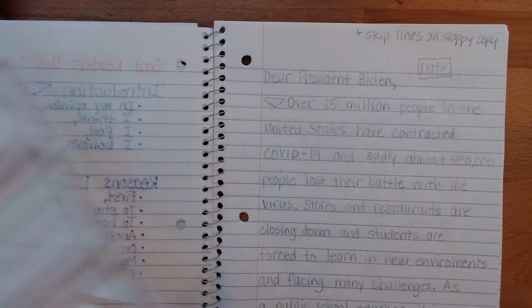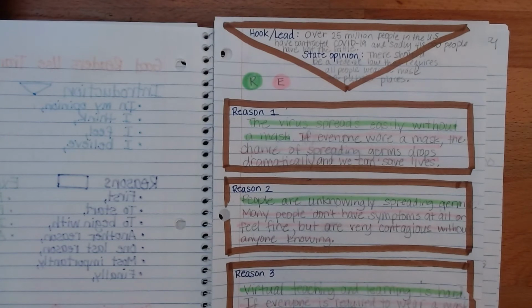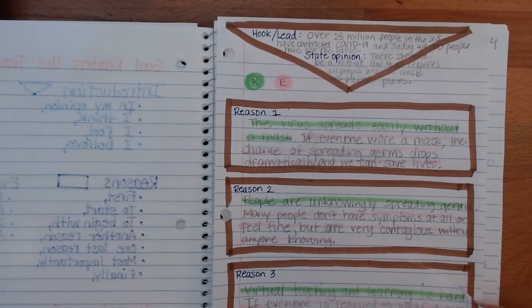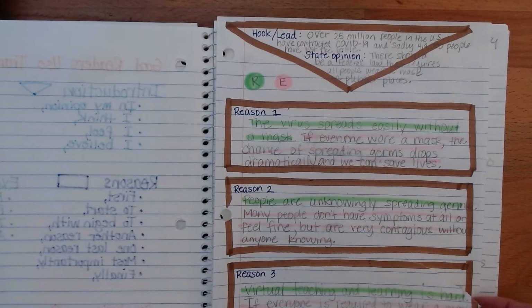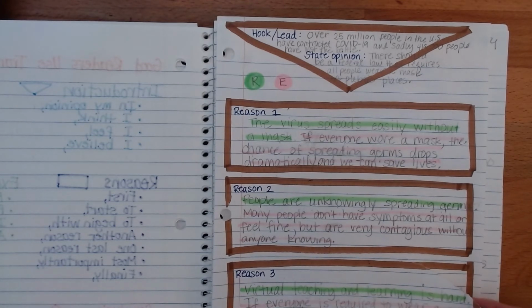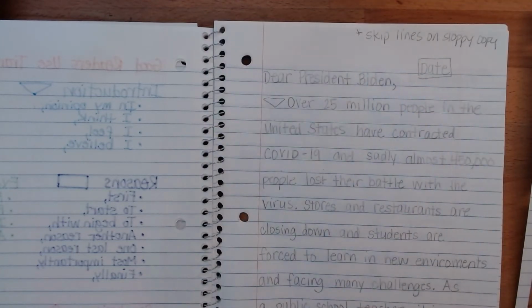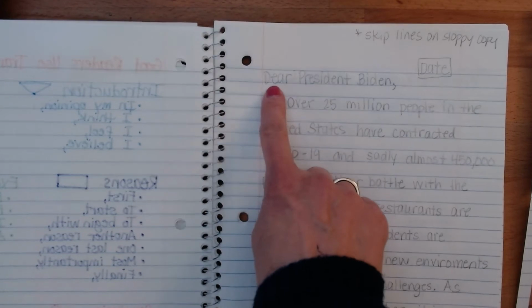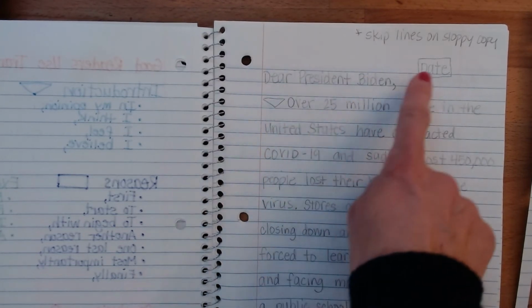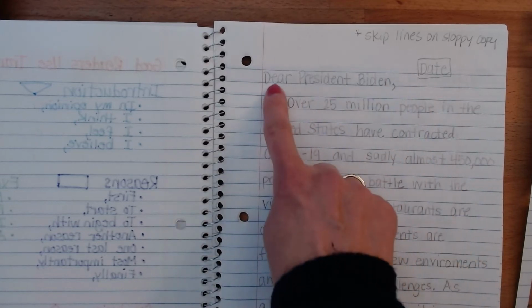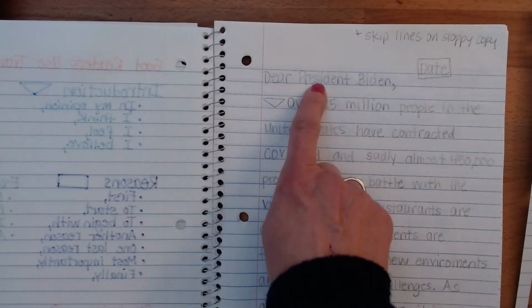Now, I told you what I was going to be writing about. Here's my power organizer that we've looked at, right? And we talked about how I believe that there should be a federal law, federal meaning for the whole country. Well, who's in charge of the whole country? The president is, right? So I asked you to think about who I might be writing to. So here is my greeting, right? Friendly letter has the date. And then here's my greeting, Dear President Biden.